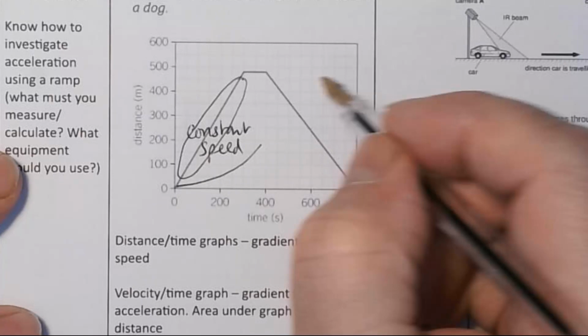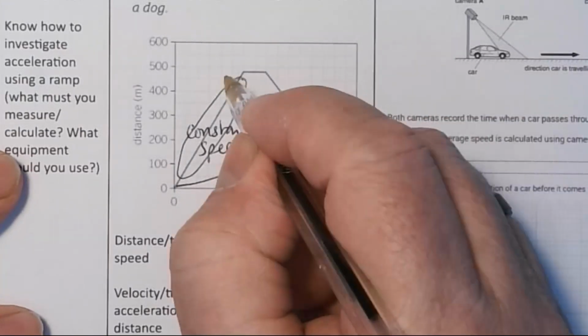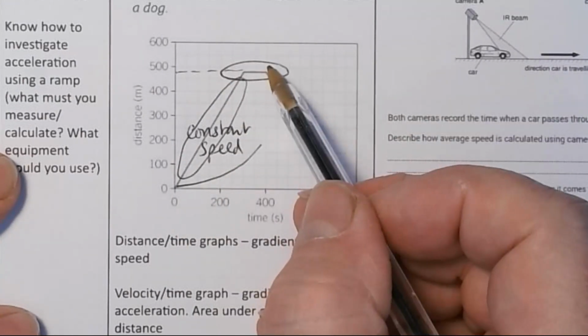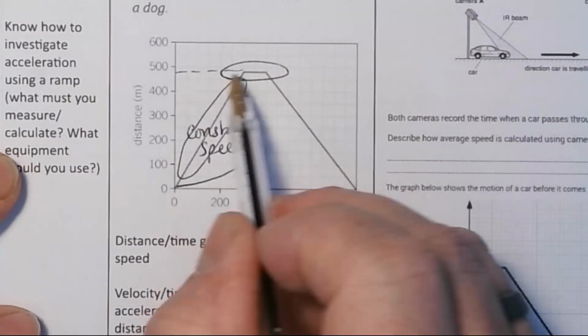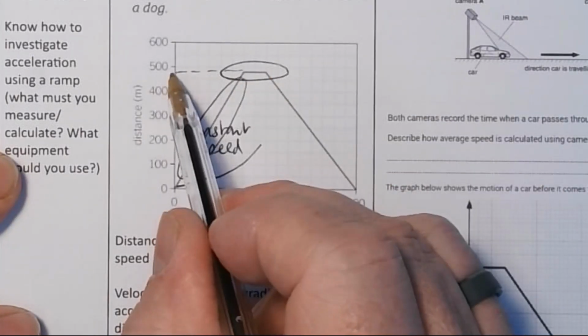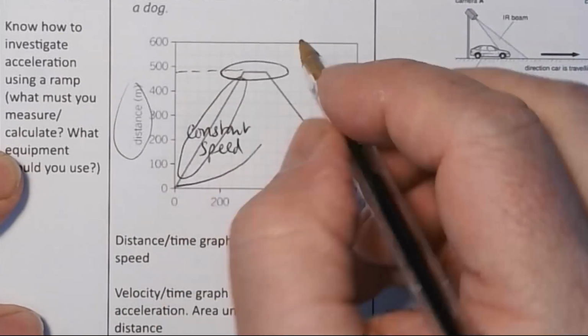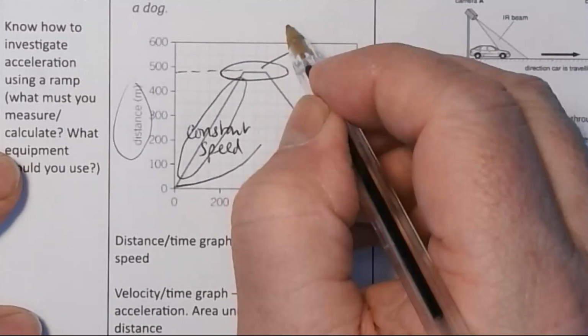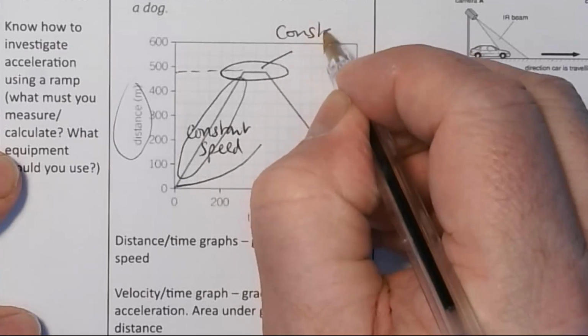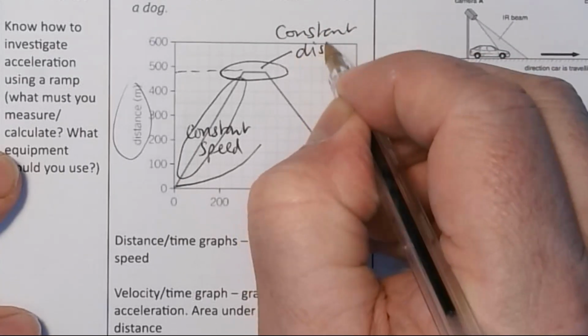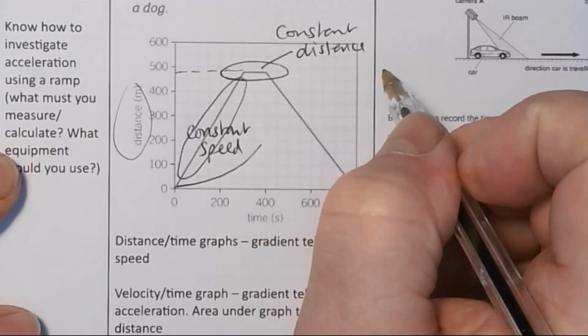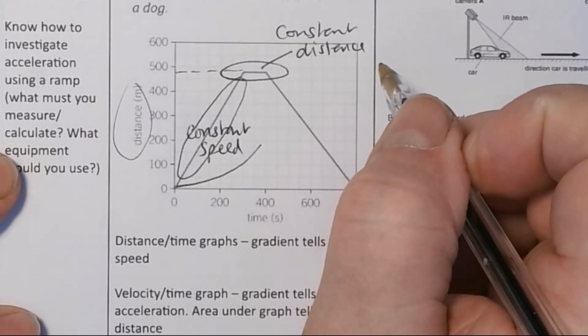Okay, here we've got a horizontal line. So I've got a horizontal line here. The distance is neither going up nor down. The distance is remaining constant. A horizontal line means we've got a constant distance. Think about it. If the distance is not changing, it must be stationary.